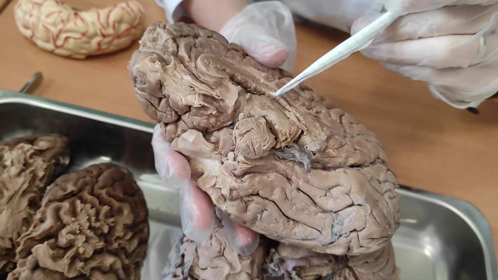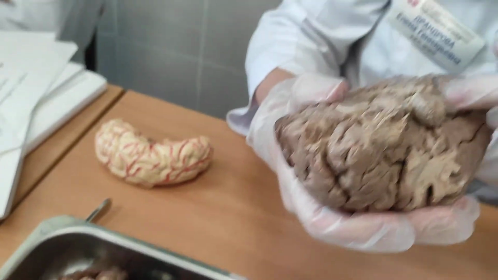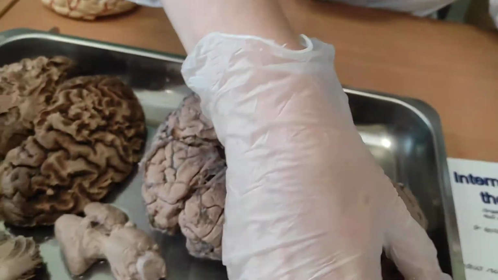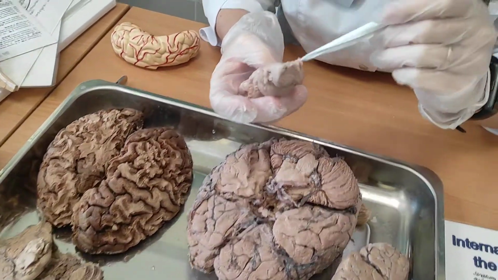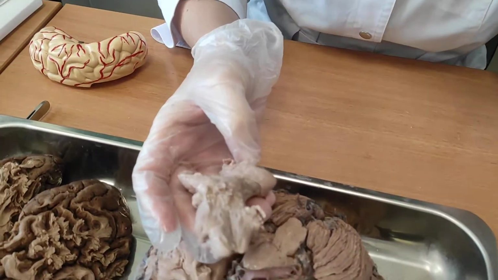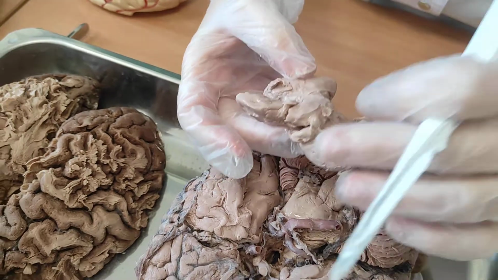Thalamus itself, this is thalamus. Then there is metathalamus, that is presented by medial and lateral geniculate bodies, which are subcortical centers of vision and hearing. And also epithalamus. It is the pineal gland and habenulum and habenular commissure.